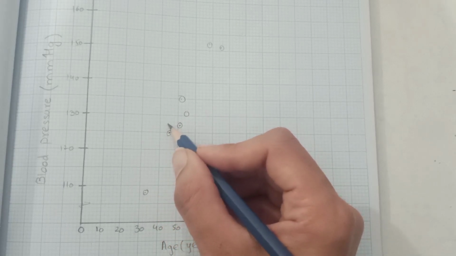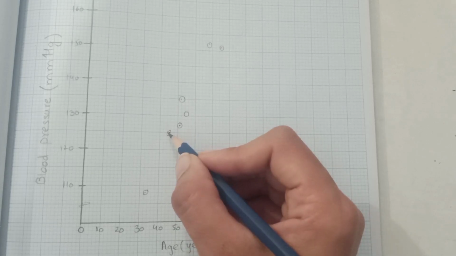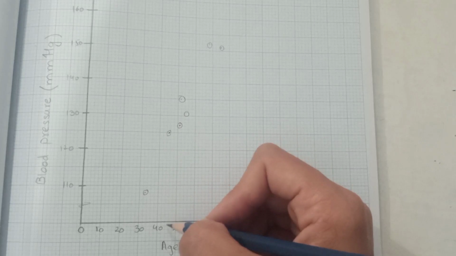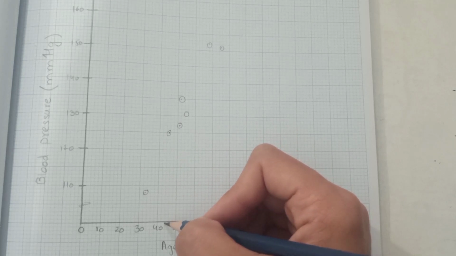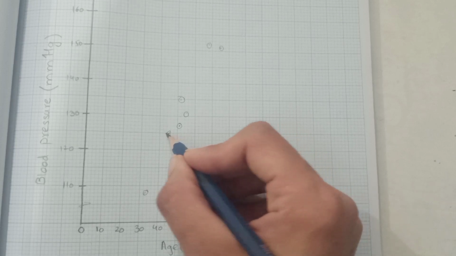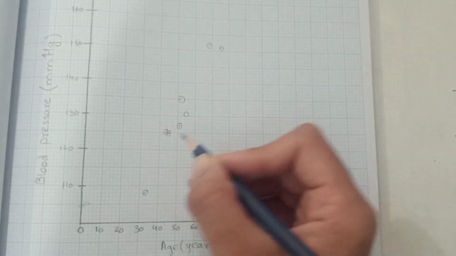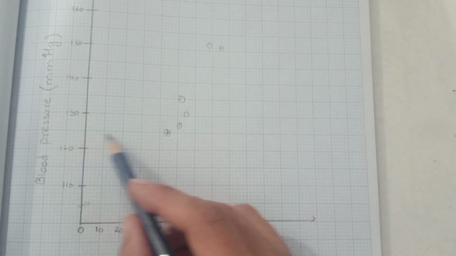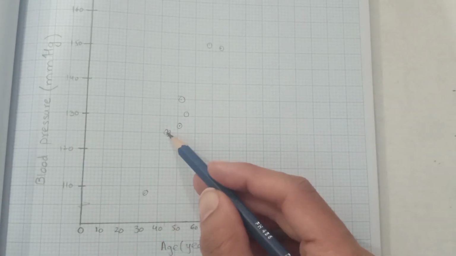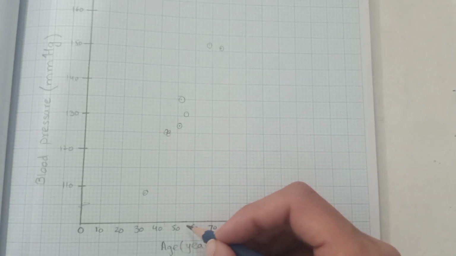This is 44 and this point is there. Yes, this point is there. This is 125 and this point is there. 55 and 134.